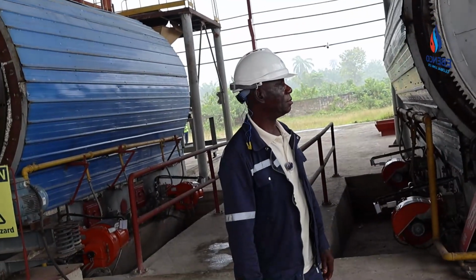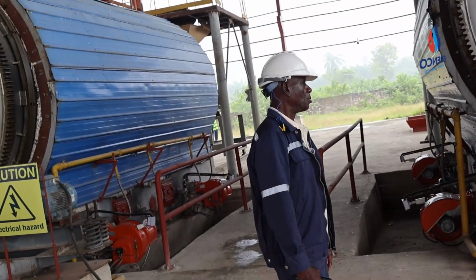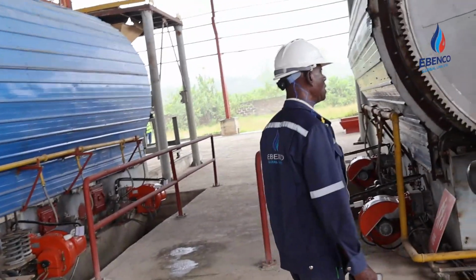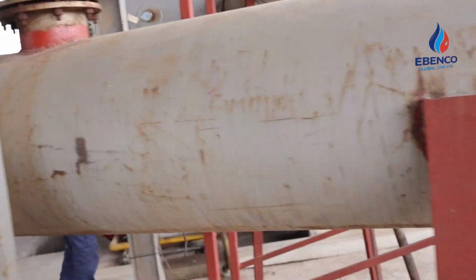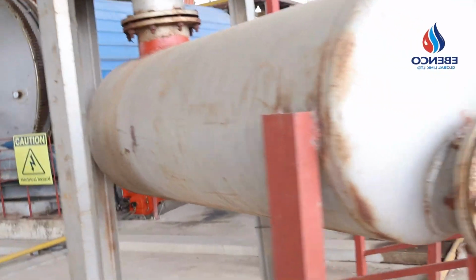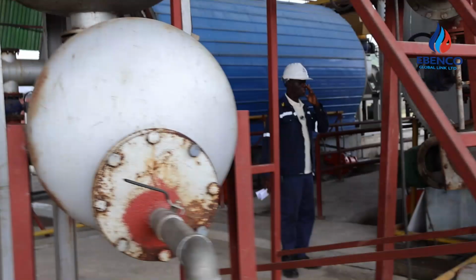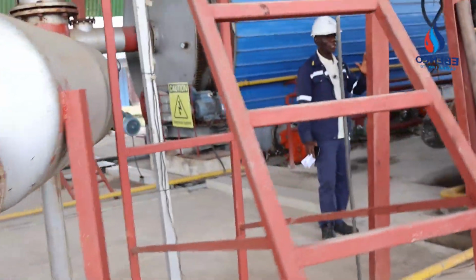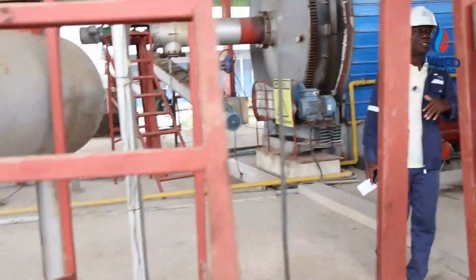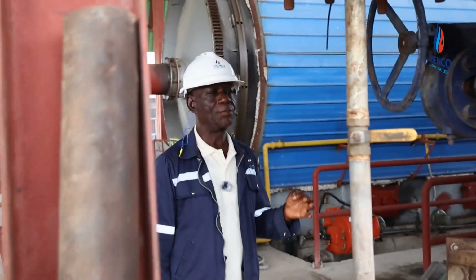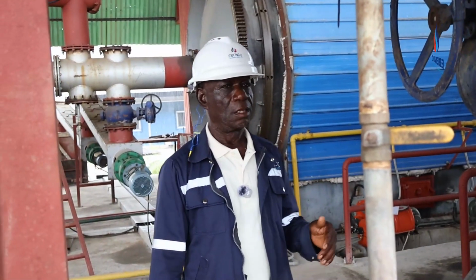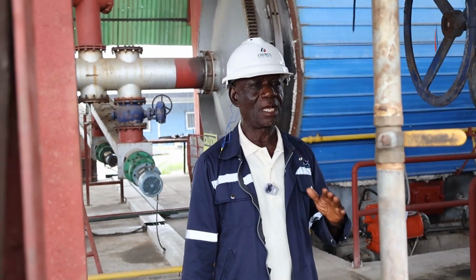And at that point, separation ought to take place, because as we all know, anything above 100 degrees centigrade, there is always a separation. Migration of heat. This heat contains both oil, water, and other gases.